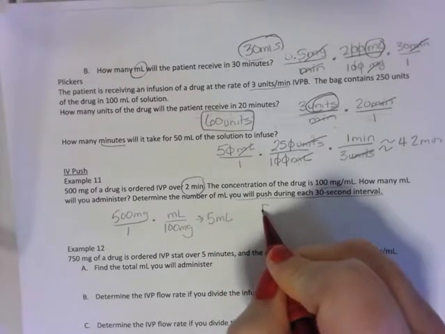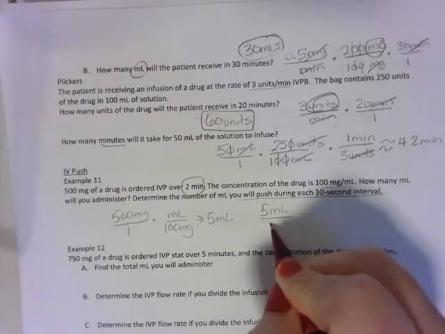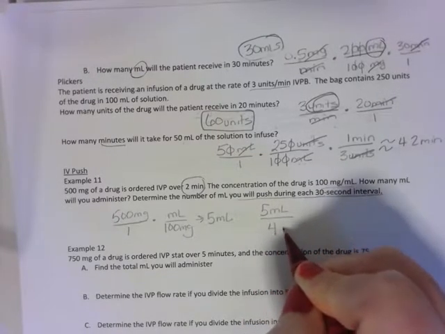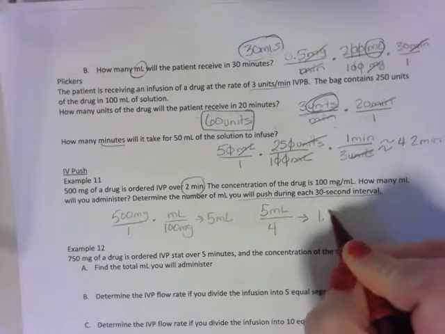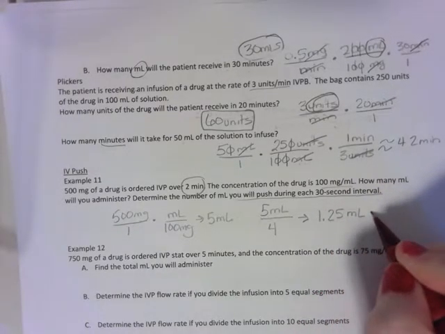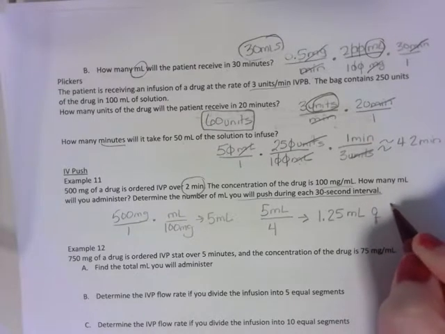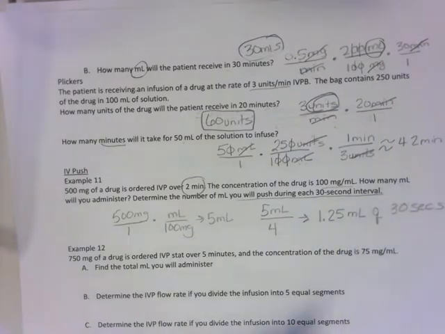So I take my 5 milliliters that I'm going to give the patient, and I'm going to divide it by 4 30-second intervals. So I get 1.25 mLs every 30 seconds for the 2 minutes.